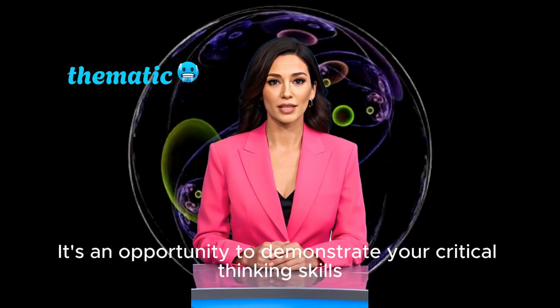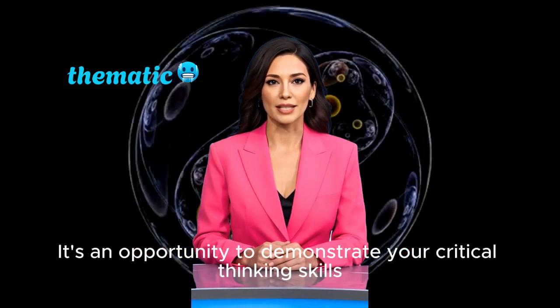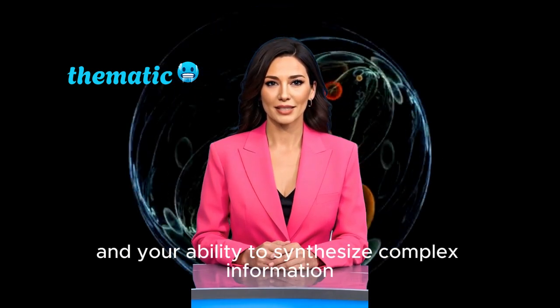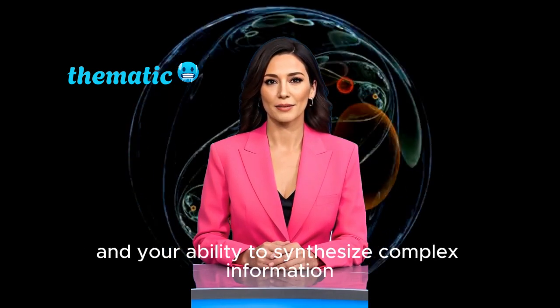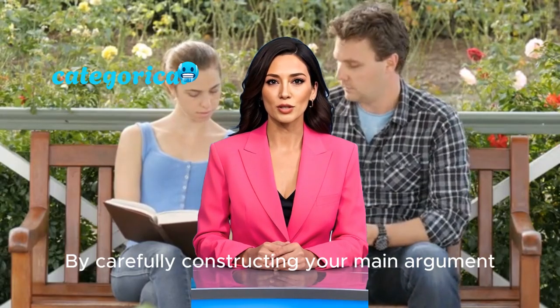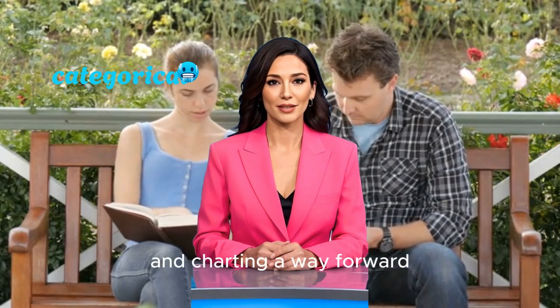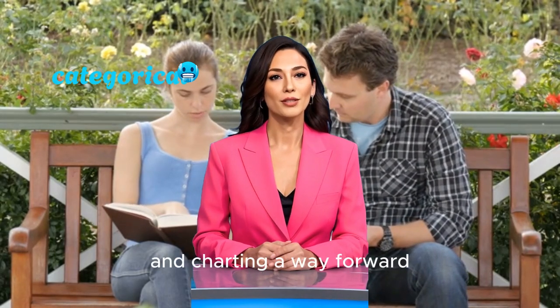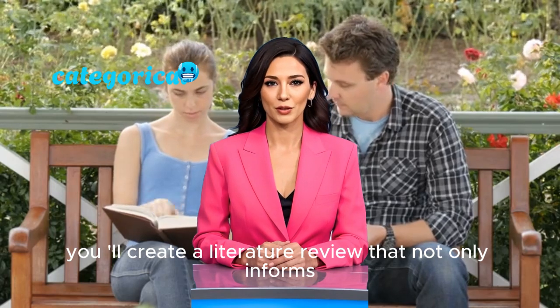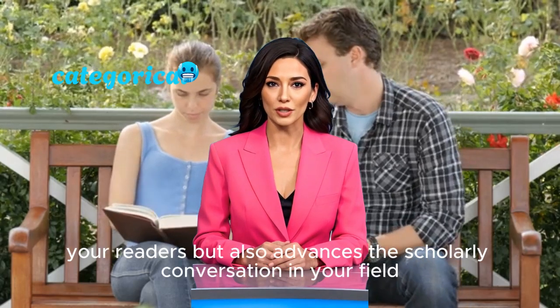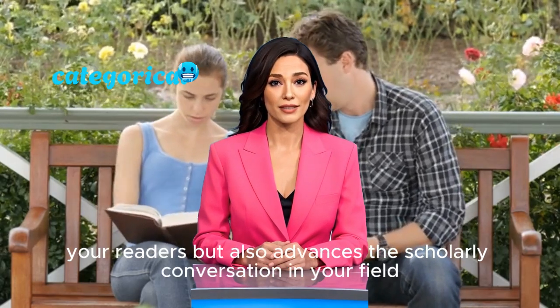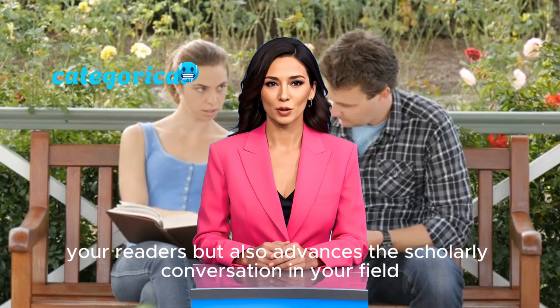It's an opportunity to demonstrate your critical thinking skills and your ability to synthesize complex information. By carefully constructing your main argument, addressing counter-arguments, and charting a way forward, you'll create a literature review that not only informs your readers but also advances the scholarly conversation in your field.